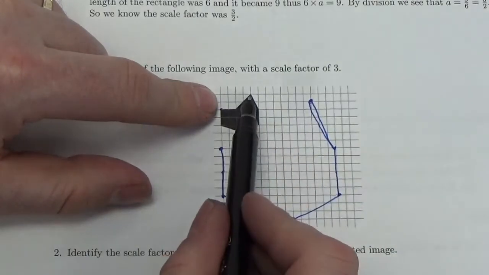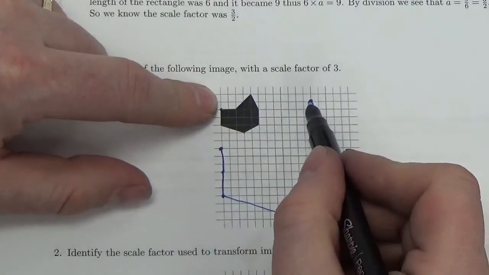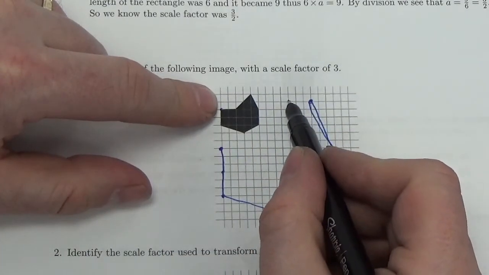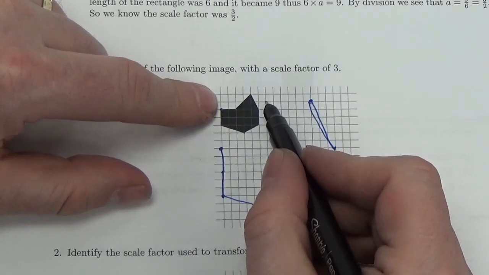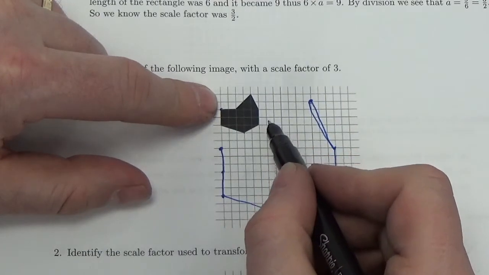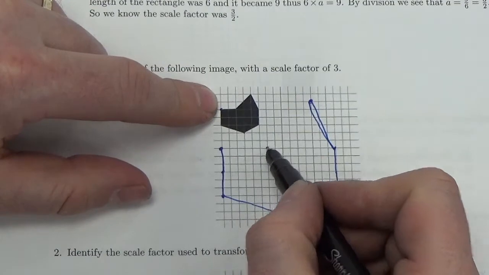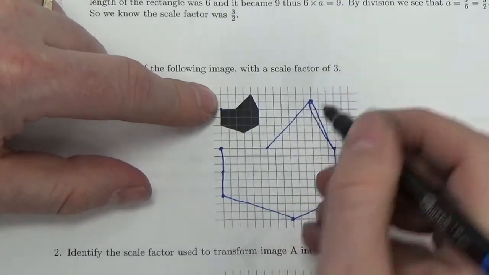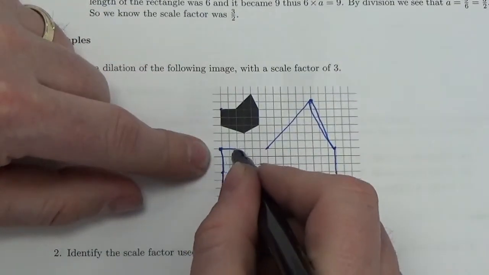And then this one is 2 to the left, 2 down, so it's going to be 6 to the left: 1, 2, 3, 4, 5, 6, and then 6 down: 1, 2, 3, 4, 5, 6. Connect that dot. And then finally, I'm just going to connect these guys right here.